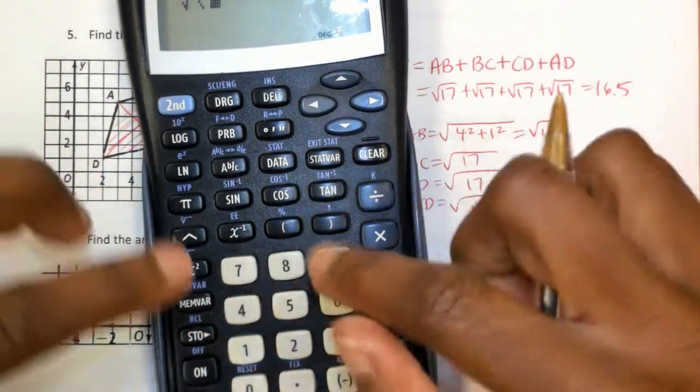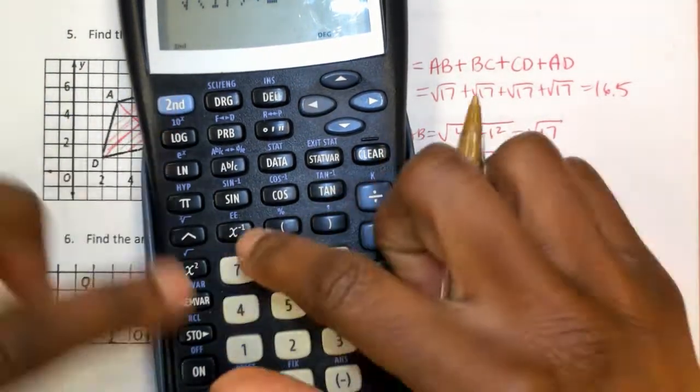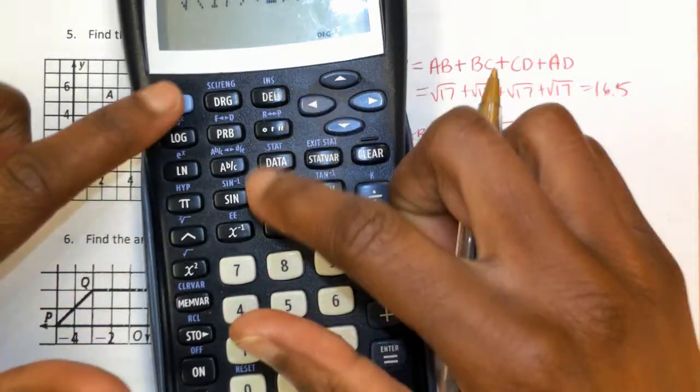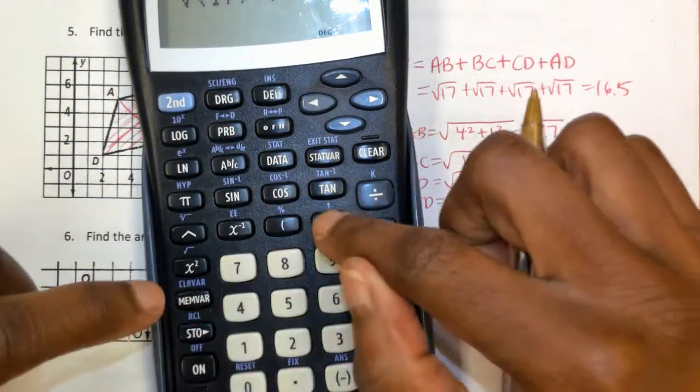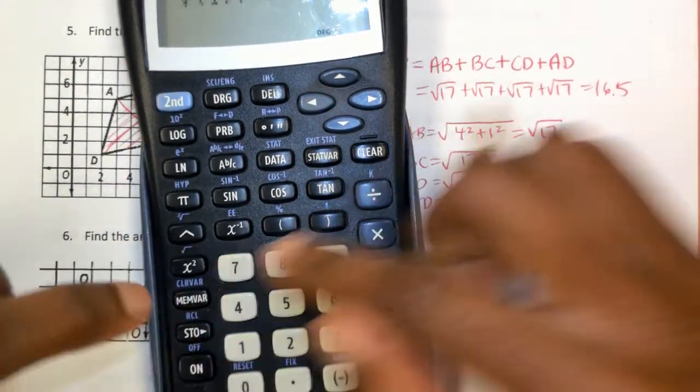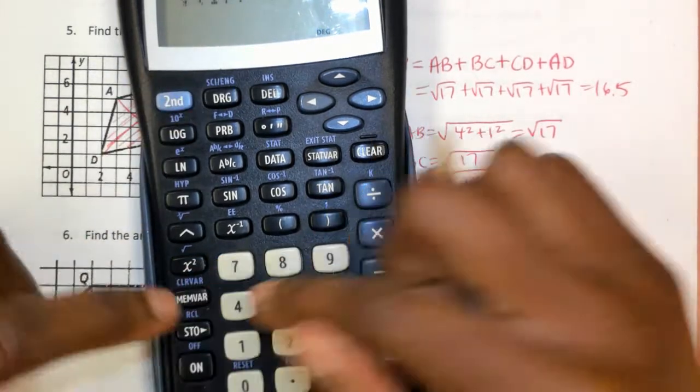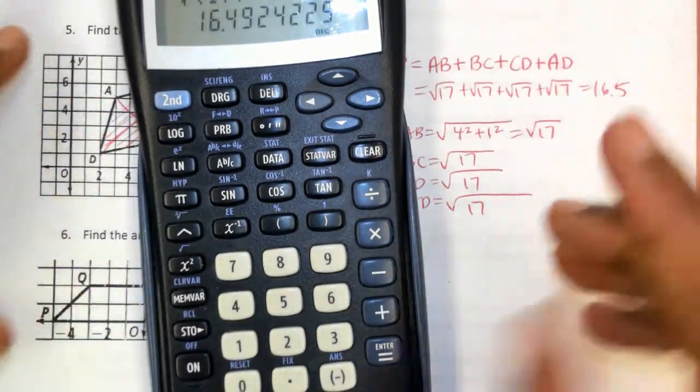Or the square root of 17 plus the square root of 17 plus the square root of 17 plus the square root of 17 is 16.5.